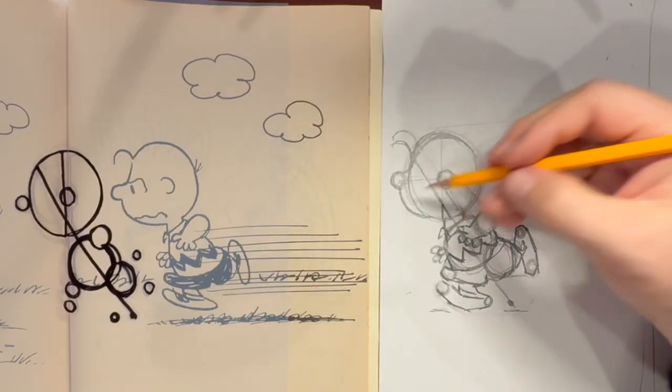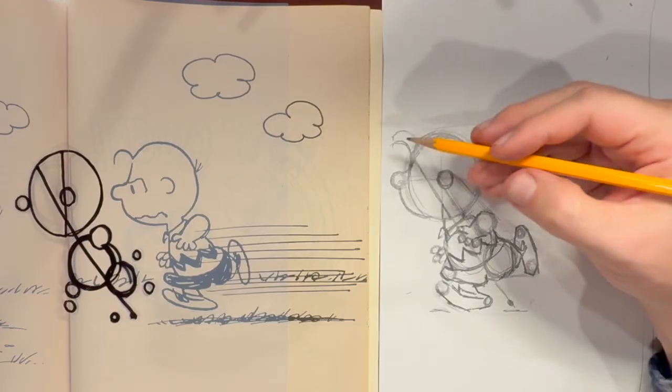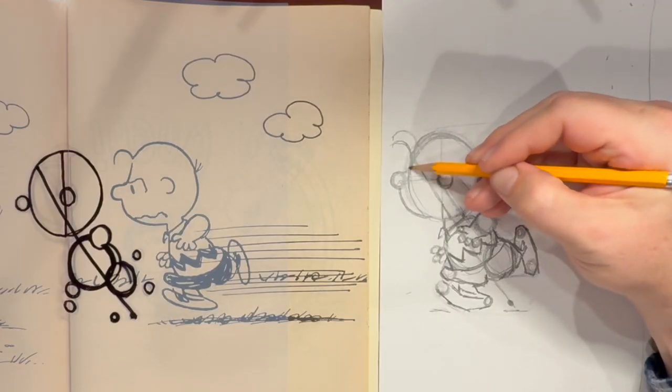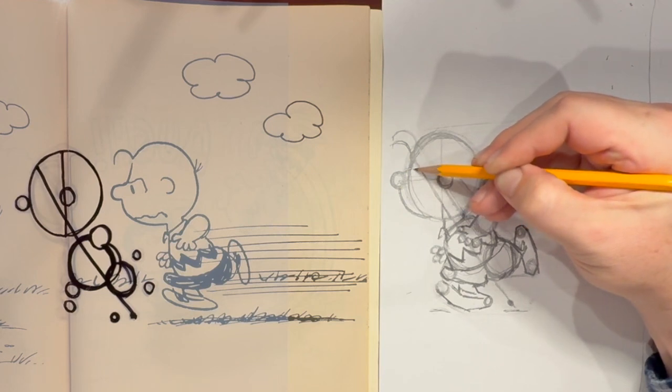We still haven't drawn anything but lines, shapes, angles. Okay, this part's pretty easy because it's a cartoon, and it's a simplified cartoon. But his eyebrow comes. I'm going to do straight lines.